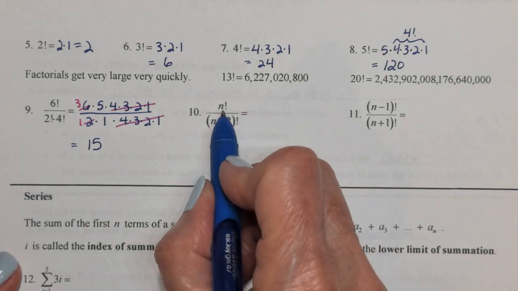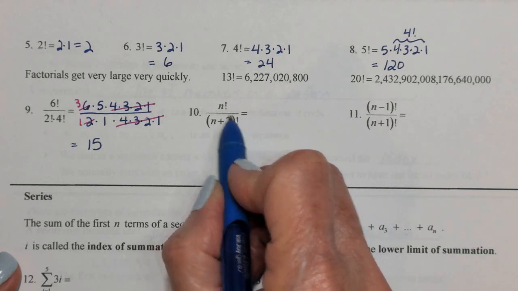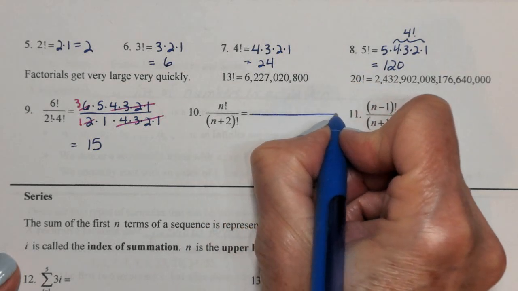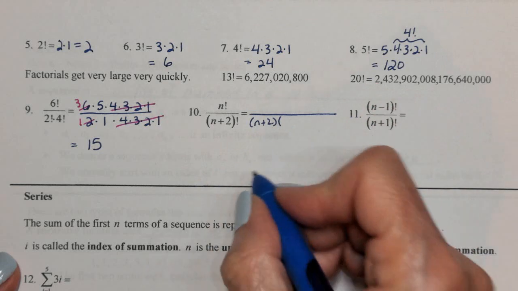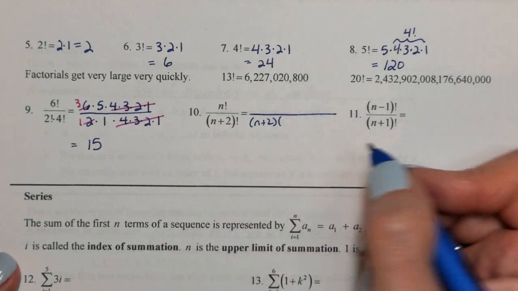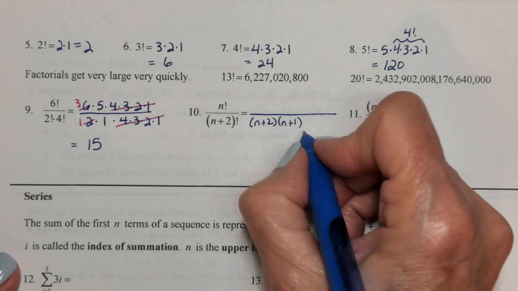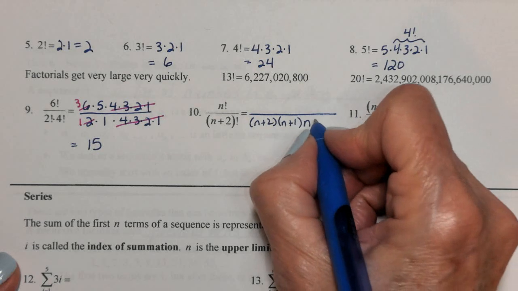Up here is n factorial. Here's n plus 2 factorial. You agree that n plus 2 is bigger than n. I'm going to start there, so I'm starting on the bottom. n plus 2 times the next number down. What's the next number down? n plus 1. What's the next number down? n. And then n minus 1, n minus 2, etc.